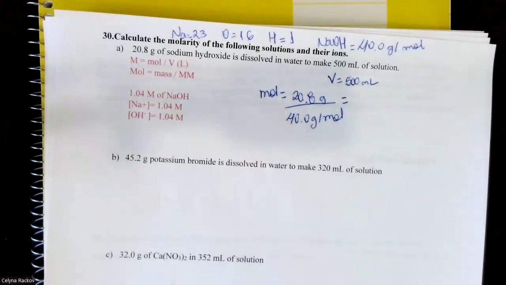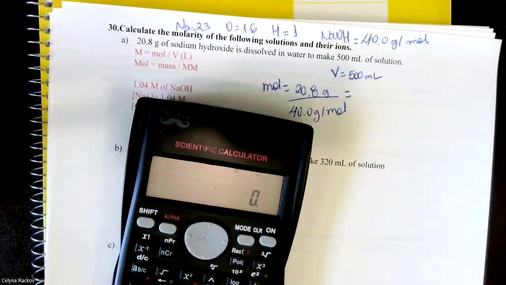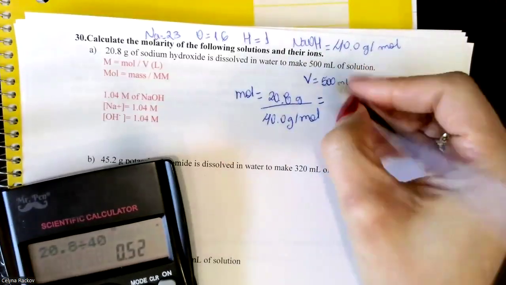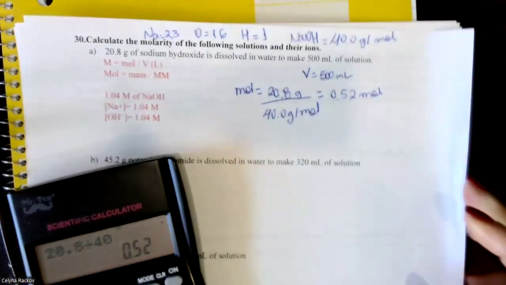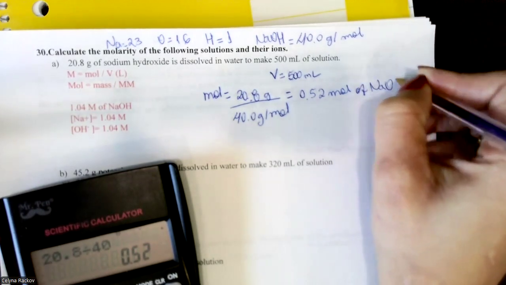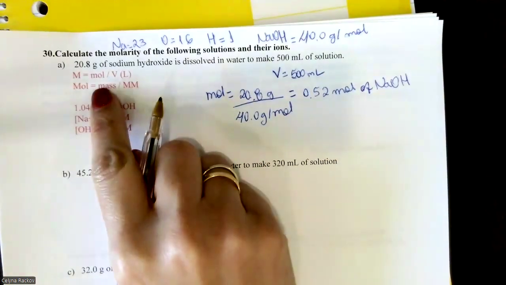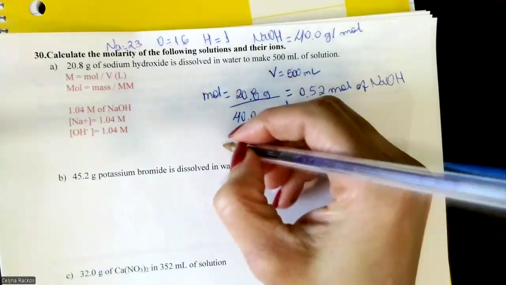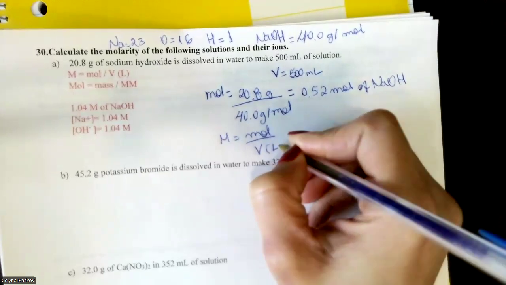Okay, now let's divide here, right? 20.8 divided by 40 grams per mole. So here we have 0.52 moles of solute, right? The solute here is sodium hydroxide. So now to calculate the molarity, it is moles divided by the volume in liters.